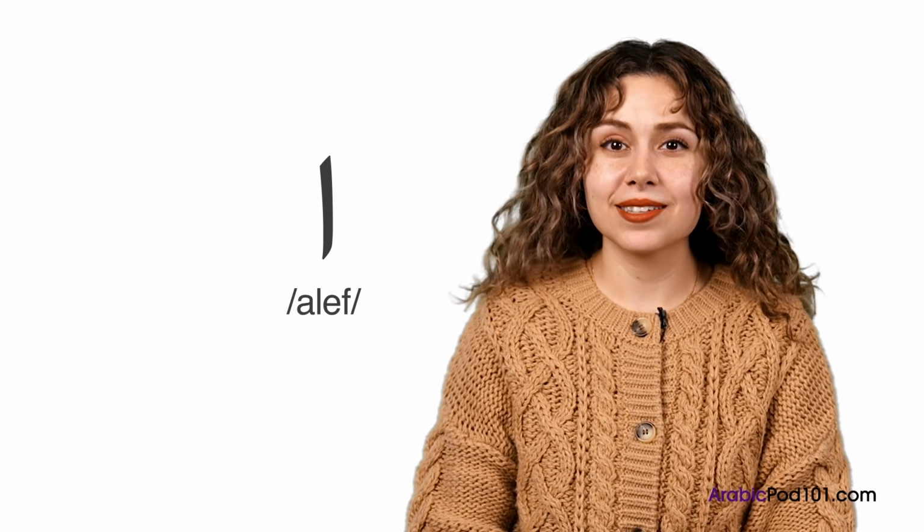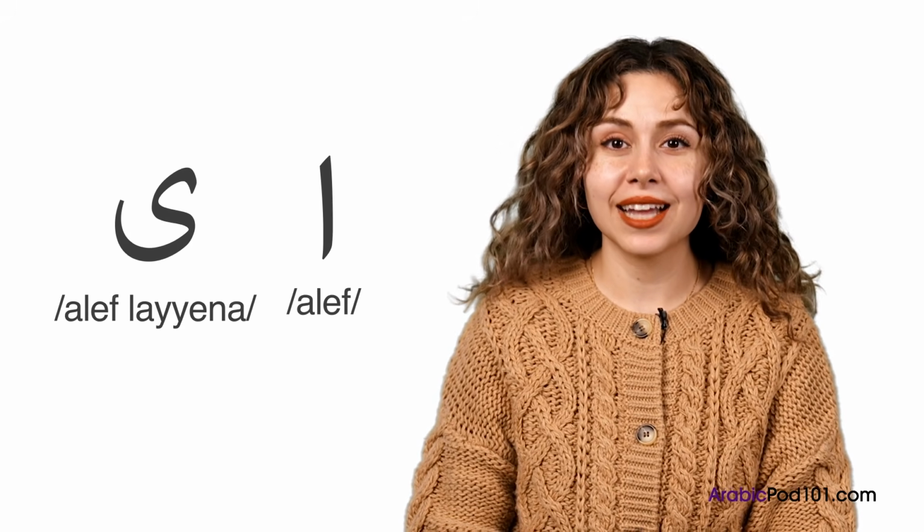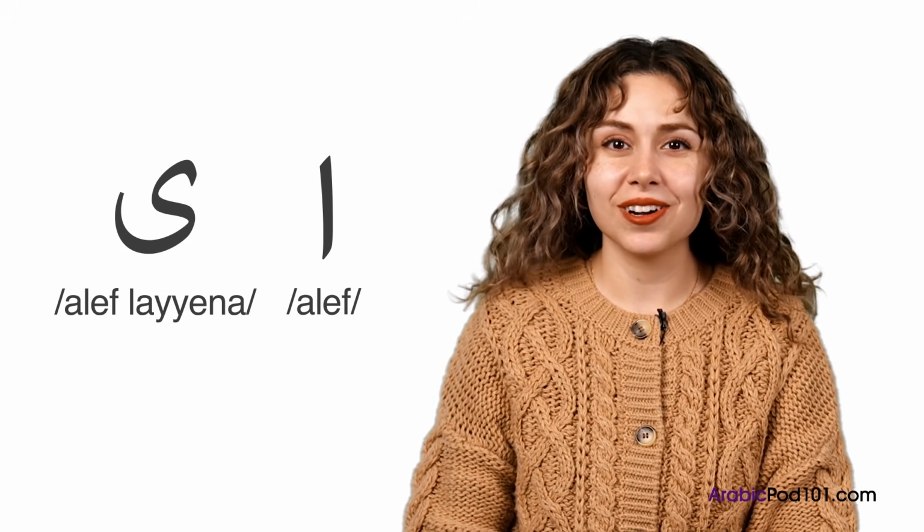In the last lesson, we reviewed a vowel we had come across before, the alif, and studied a variation of the alif, the alif layyina. Now let's move on. In this lesson, you will learn all there is to know about glottal stops in Arabic. This is the last thing you need to complete the Arabic alphabet.